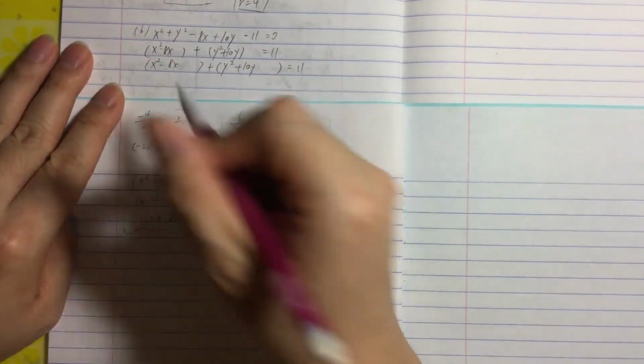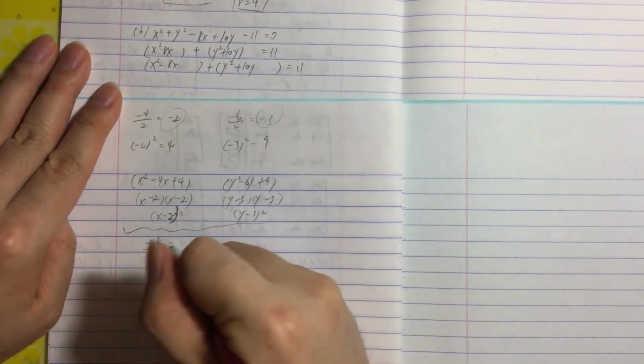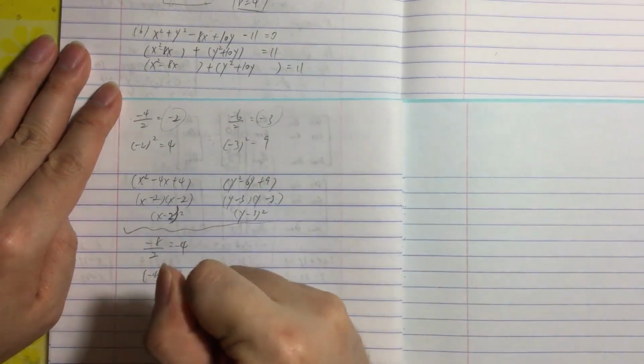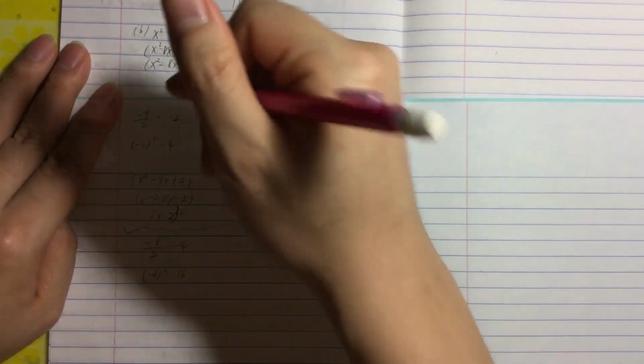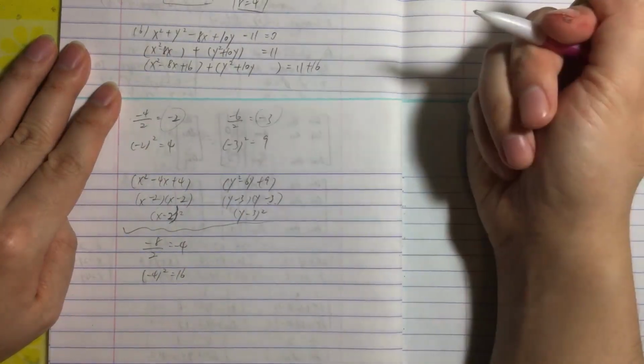Take negative a, divide by 2. I get negative 4. Then take negative 4 squared. I get 16. So add 16 to the left side, add 16 to the right side.